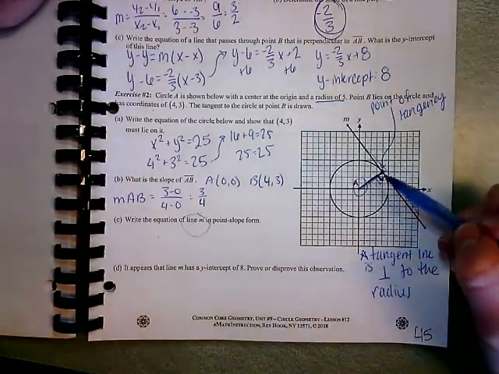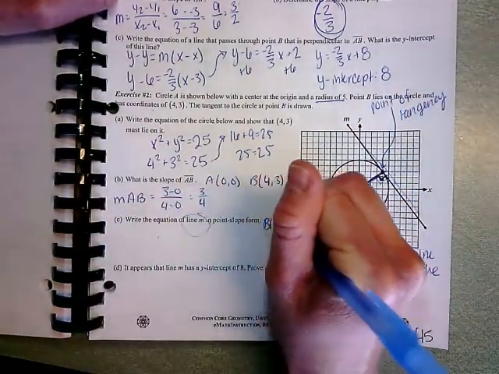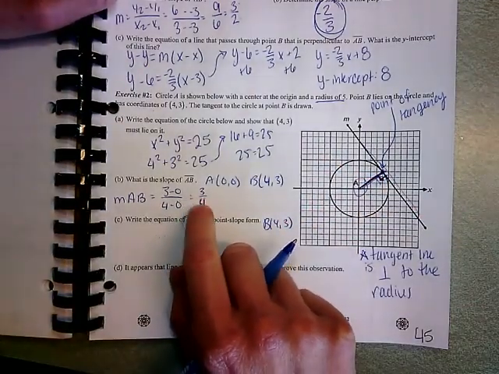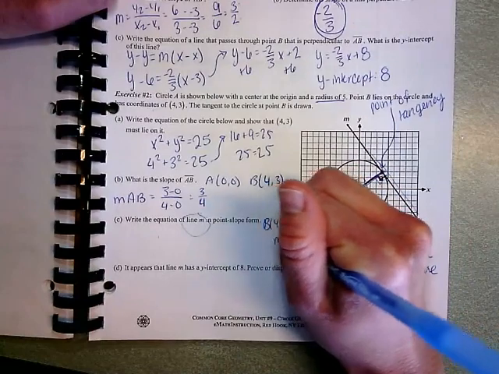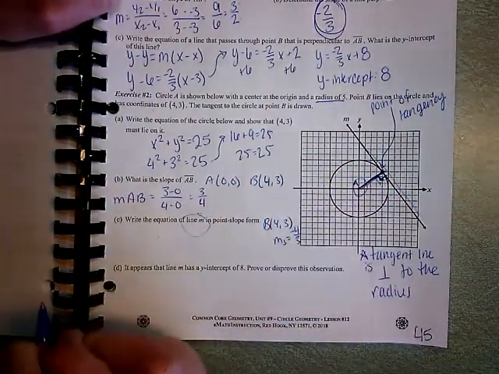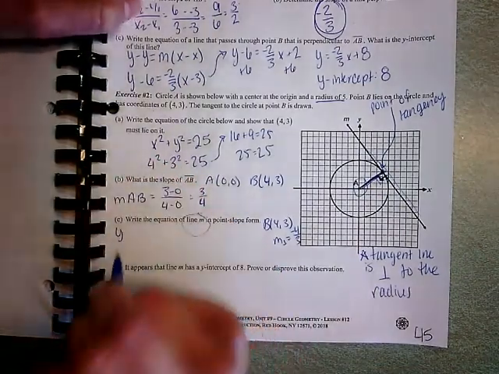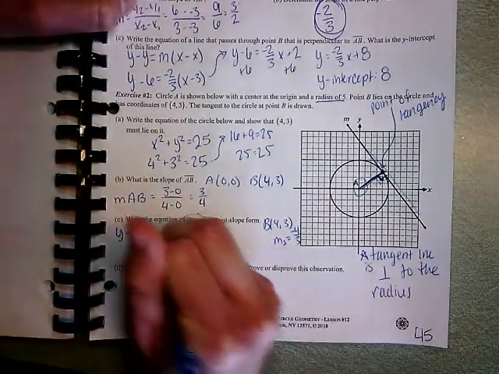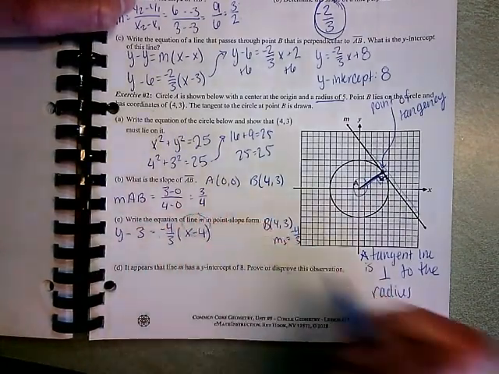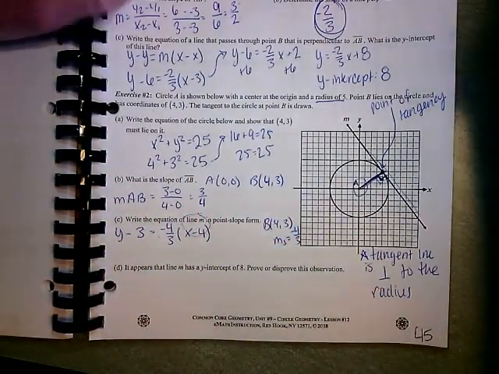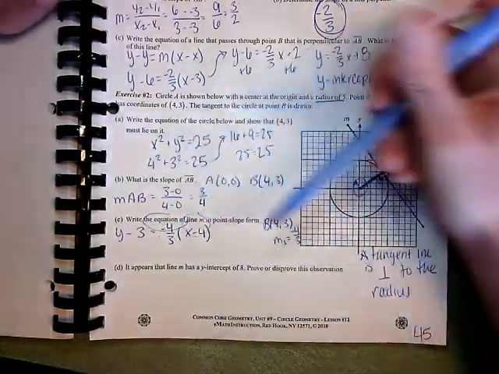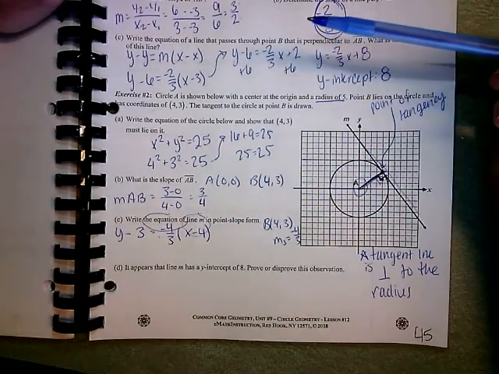Now we're going to use the point of tangency, so we're going to use point B, 4, 3. We also need the negative reciprocal of 3 over 4, so the slope we're using is negative 4 over 3. Okay, so our equation will be y minus 3 is equal to negative 4 over 3 times x minus 4. Now you can go ahead and put it in slope-intercept form, but since they just asked for an equation, I'm just going to leave it like that.